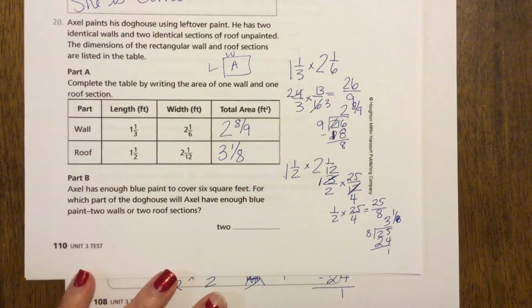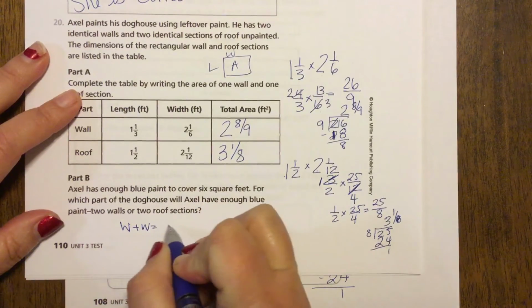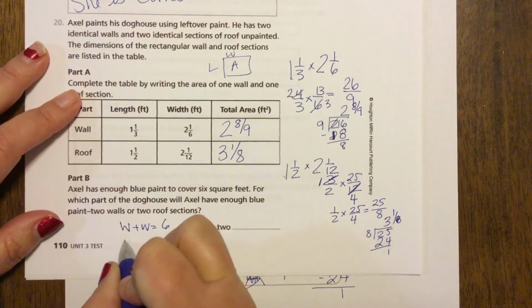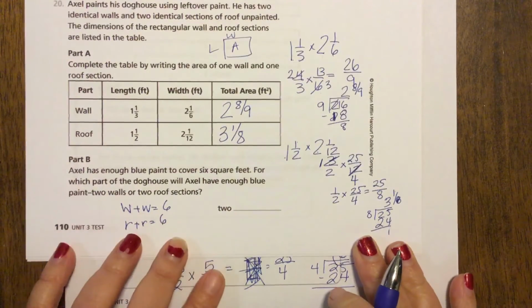So Axel has enough blue paint to cover 6 square feet. For which part of the doghouse will Axel have enough blue paint? 2 walls or 2 roof sections. So it's either going to be wall plus wall equals 6 or roof plus roof equals 6. Which one's going to get us closer?